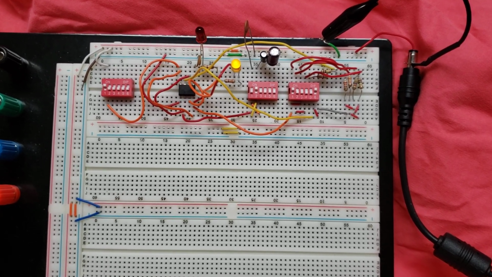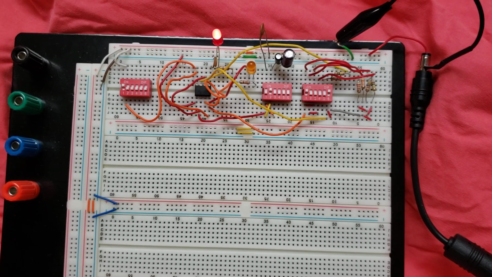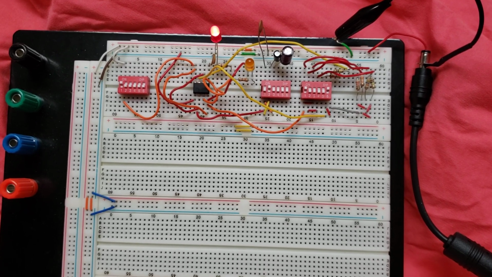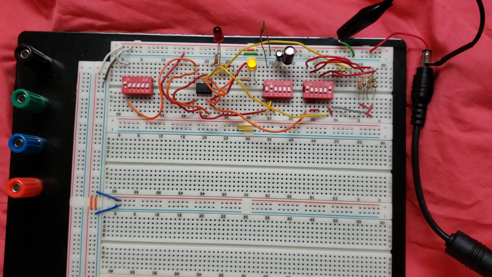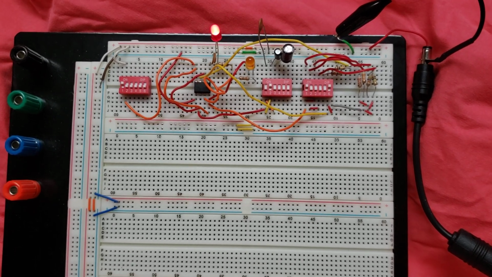This is the first one. This is the R1 2.2K, R2 100K, and C1 10 microfarads. The rate of the change in this circuit is approximately 1.42 seconds.